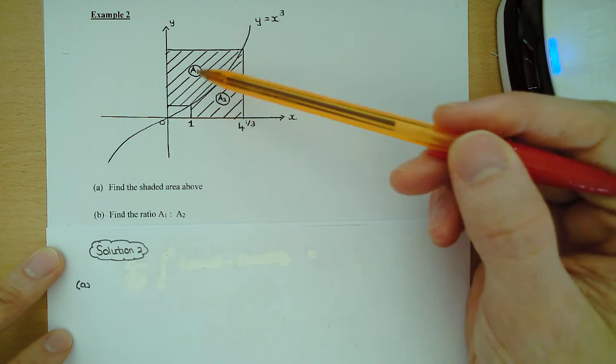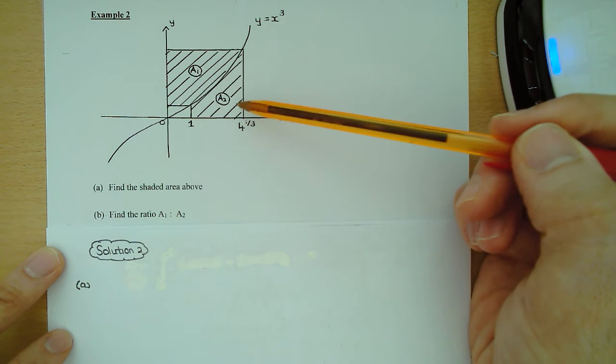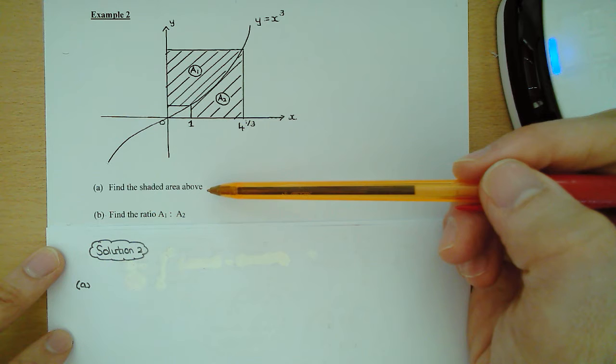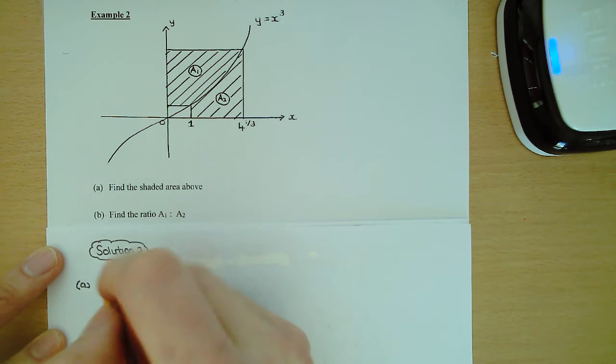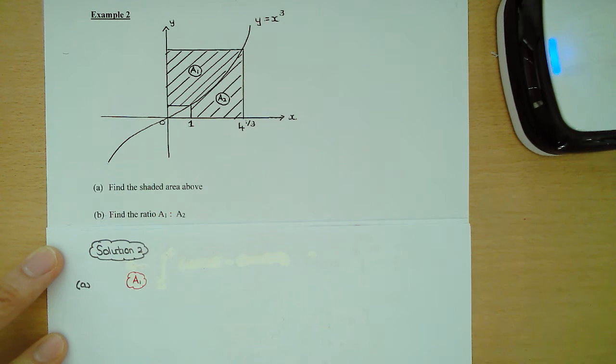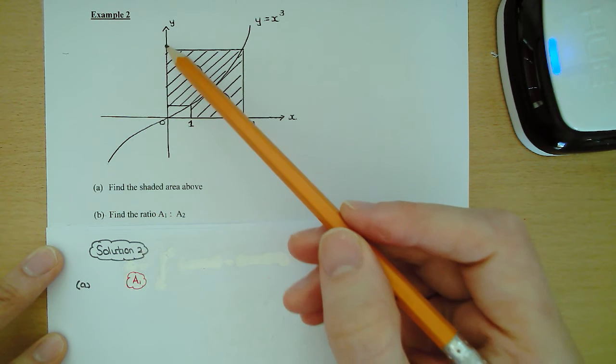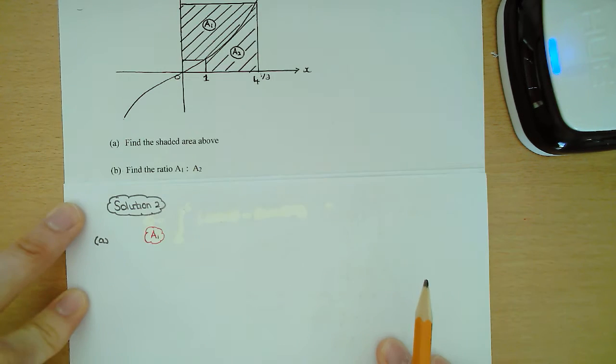So that's the plan. We're going to get area A1 by integrating. We're going to get area A2 by integrating, and then add the two of them together. So let's start with A1. Now there's an immediate problem with A1 because at the minute we don't know what the limits on the y-axis are that this area lies between. So that's the first thing we've got to find.